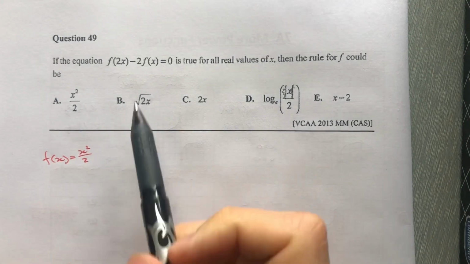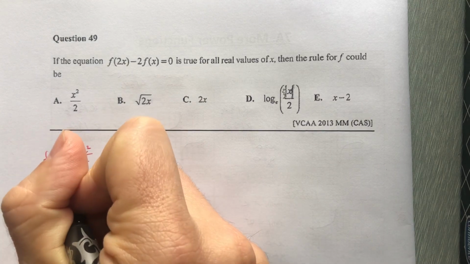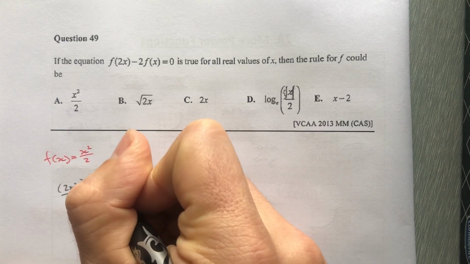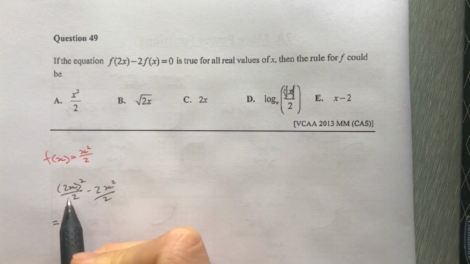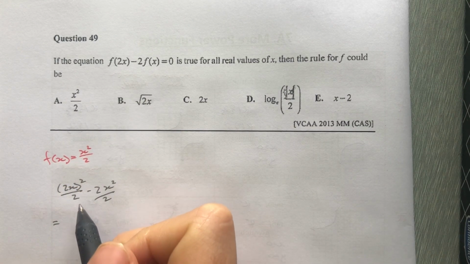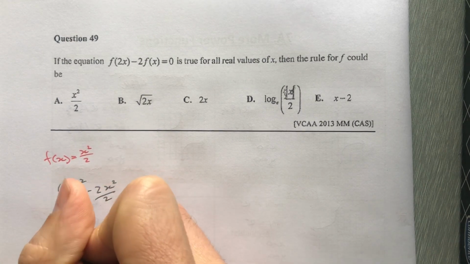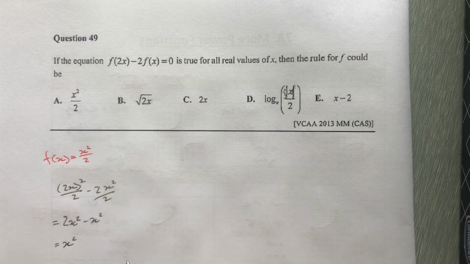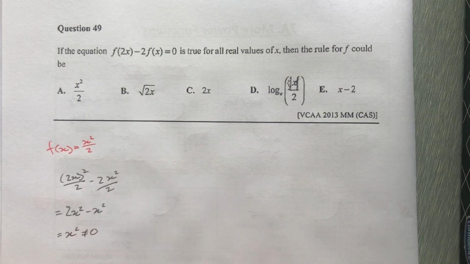Alright, so that's what we're using, and we need to do this sort of thing to it. So instead of x, we've got 2x, minus 2 times the whole function. So that'll become 4x squared, so that will become 2x squared minus x squared, which equals x squared. Now, that's not 0. They told us that it has to equal 0. So that does not equal 0, so that means it can't be this one. A is no good. Let's move on to B.